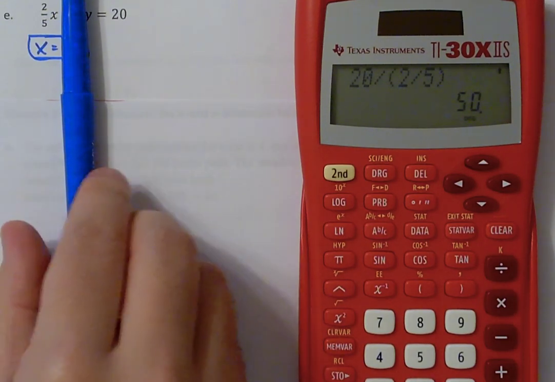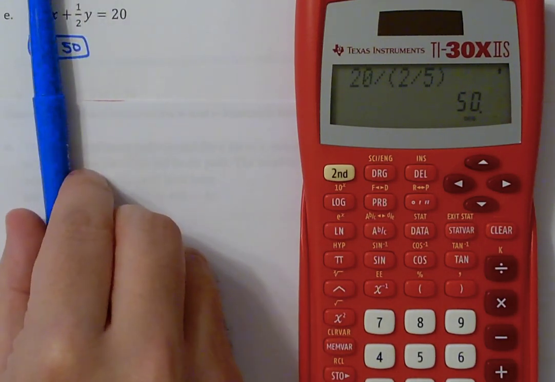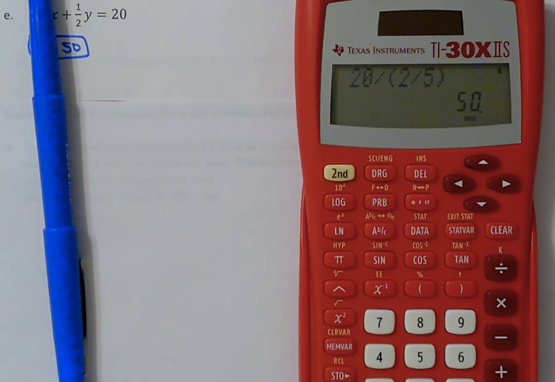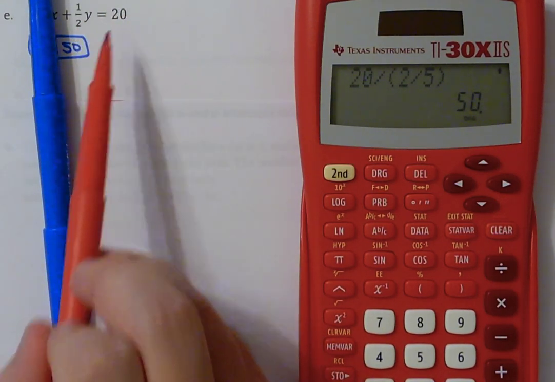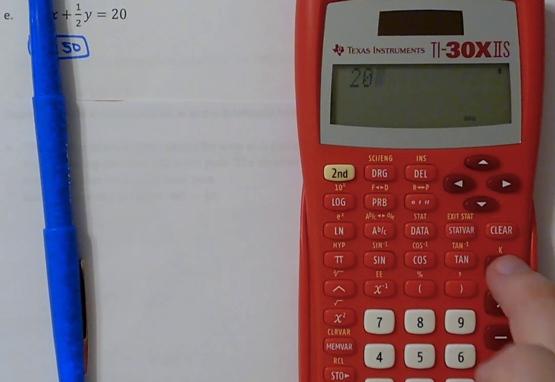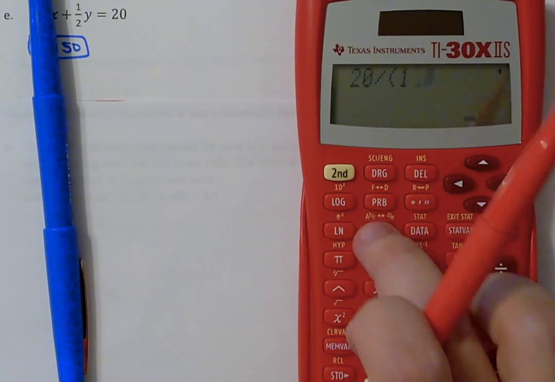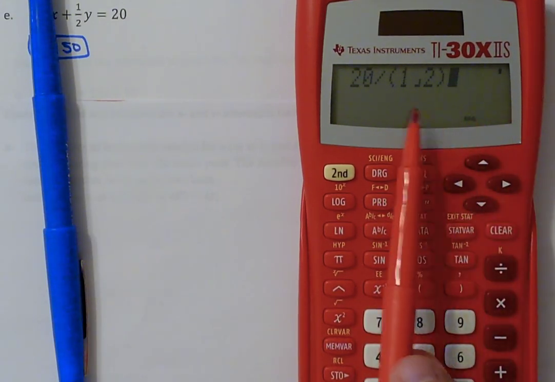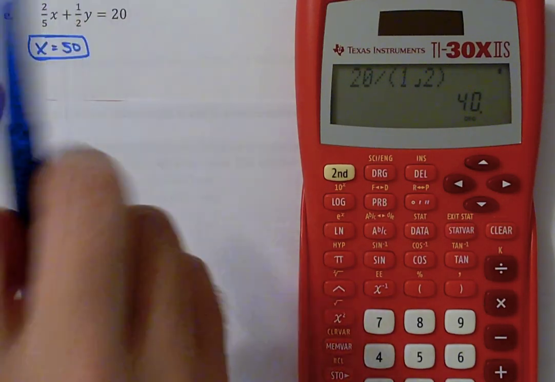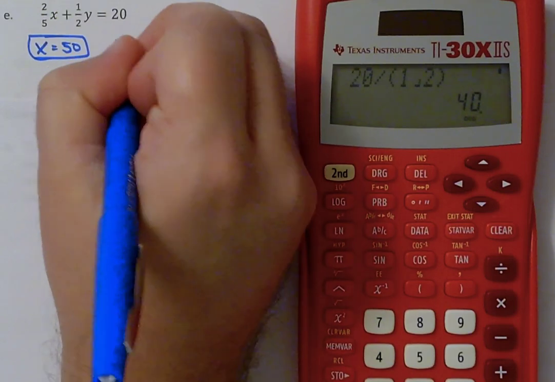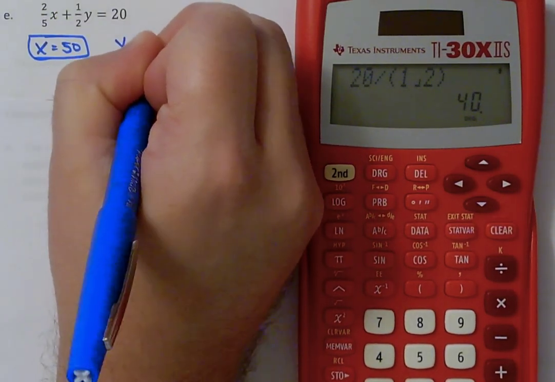My next thing is to solve for my y-intercept, so we're going to cover up the x value. So I have 1/2 y equals 20. Again, I'm going to divide by this 1/2 on both sides. So we're going to do 20 divided by 1/2. Again, please use parentheses for your fraction. So 20 divided by 1/2 is going to give me a y-intercept of 40. So my y-intercept equals 40.